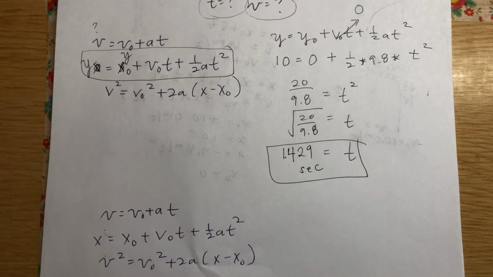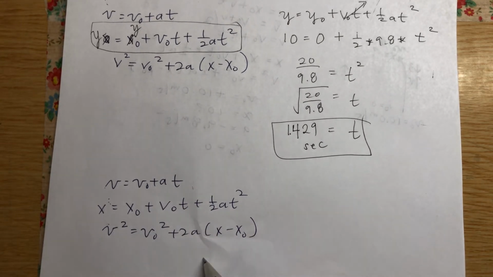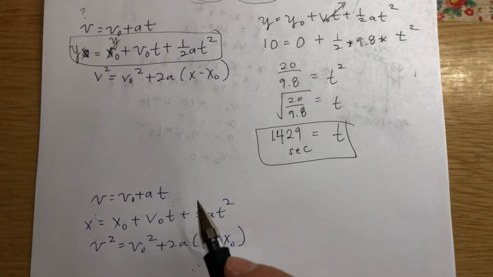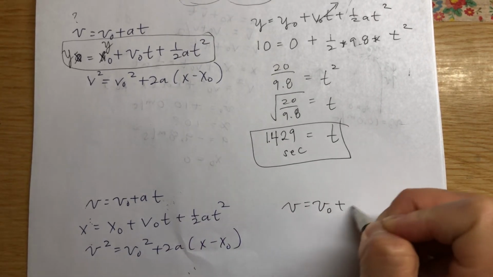Which one should we use? What's the easiest one to use? So we want V. We can use either the first one or the second one. It doesn't matter, but this seems the easiest right there. Simplest: V equals V naught plus AT.